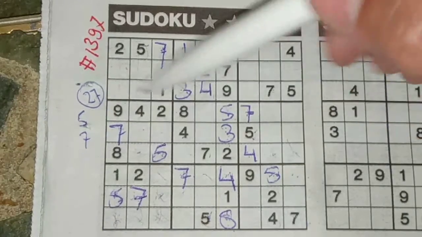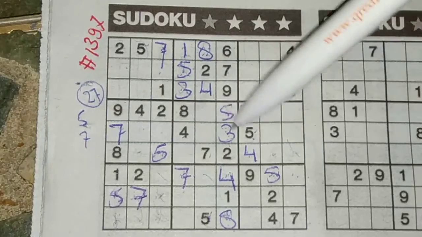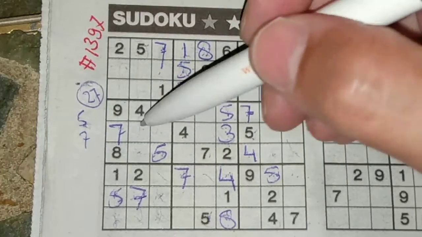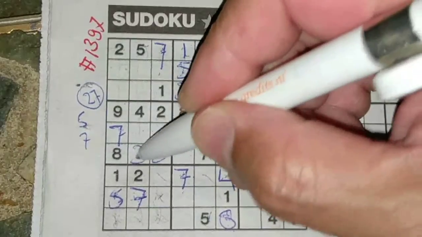3 missing numbers in this big square. One of the missing numbers is a 3. We see here 3, no 3 in these 2 boxes. 1 box left for the 3 should be there.